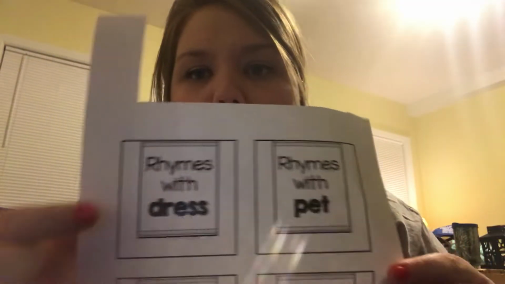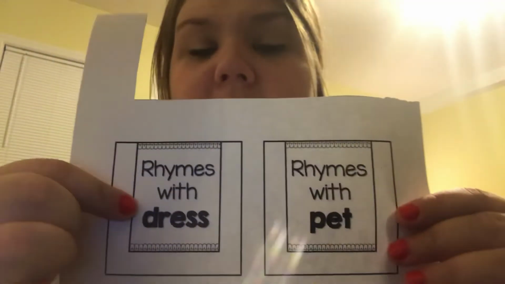And our I can statement is, I can blend sounds to make words. So what we're going to do today is we're going to read the words on our pencils. We're going to figure out with which pocket they rhyme, the short E they rhyme with, what word family they belong in, and we're going to put them in there. So now what I want you to do, get that page back out. That looks like this. Put your finger on rhymes with dress.